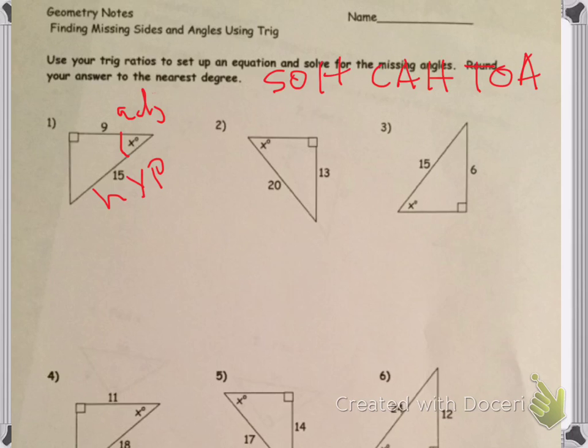CAH has adjacent and a hypotenuse. So I'm going to use cosine. So cosine of x equals, and it says adjacent comes first and then hypotenuse, so 9 over 15.